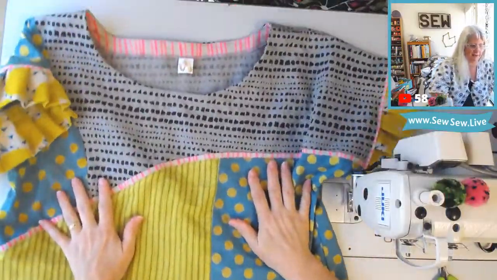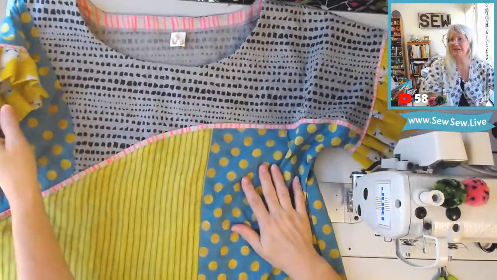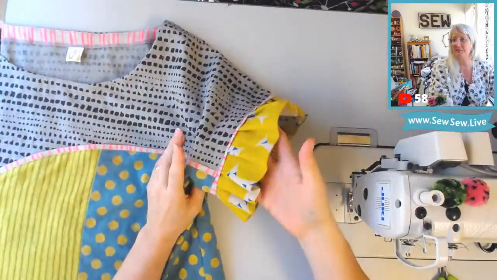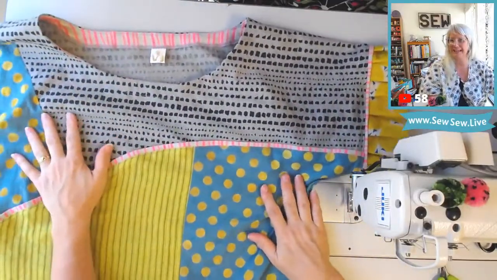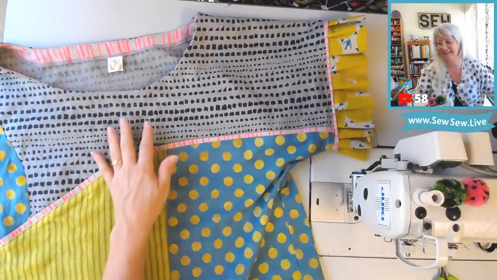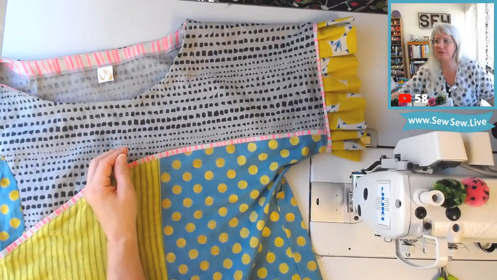All right, let's see what we got here. I like the little peak of the facing in there. I love the sleeve ruffle. So cool. Let's see. Where's my dress form?